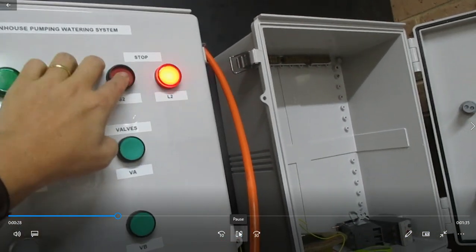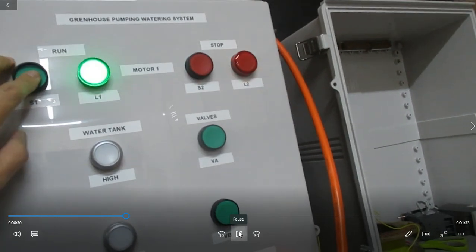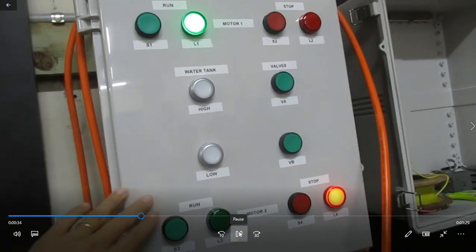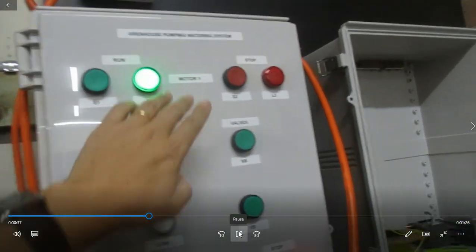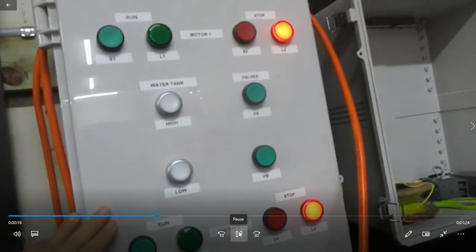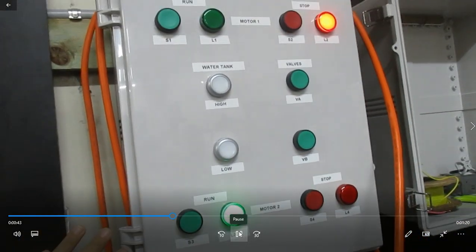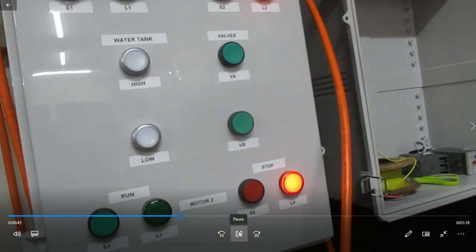While motor 1 is running, we can run motor 2. We can run motor 2 after motor 1 has stopped. Now we run motor 2 and we start the motor. And look at what's inside.